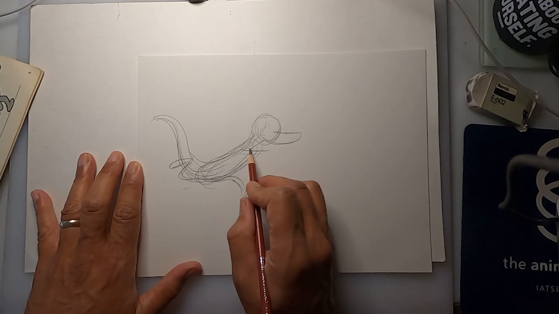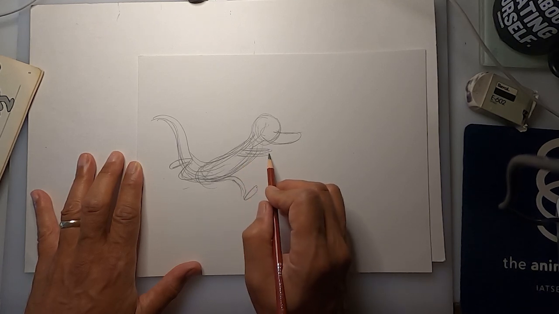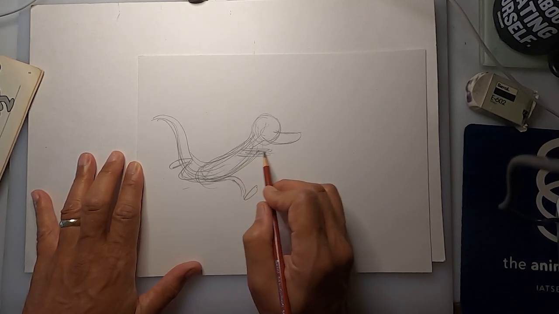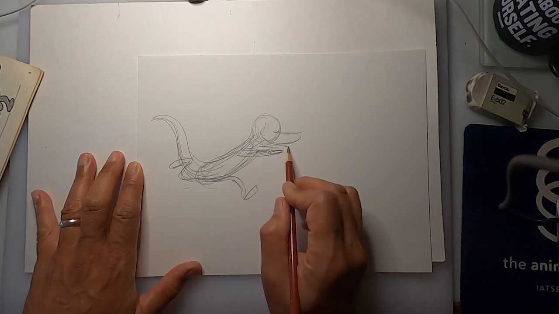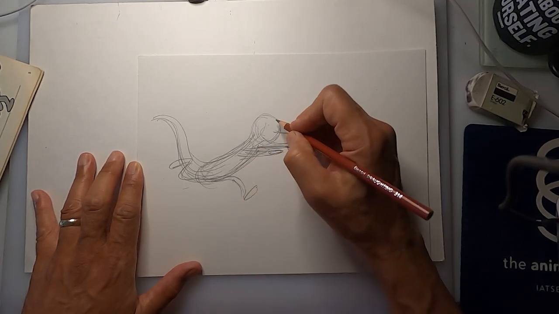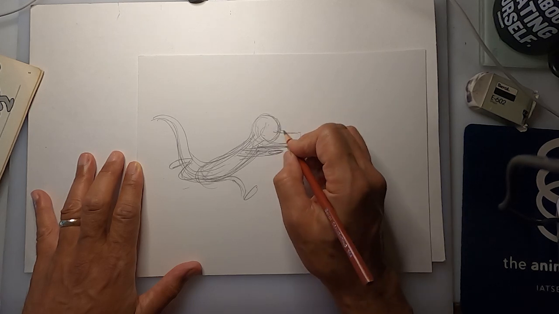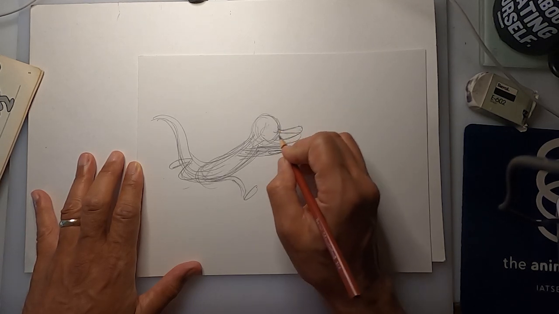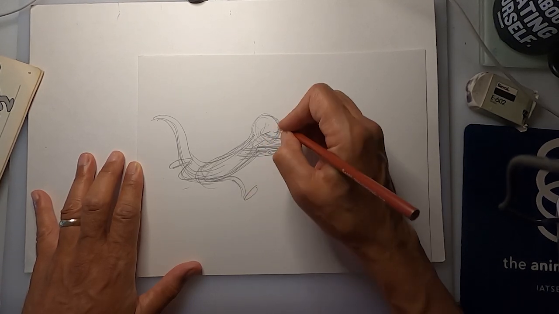And so that's just scribbled down there. And you can change your mind on the scribble.